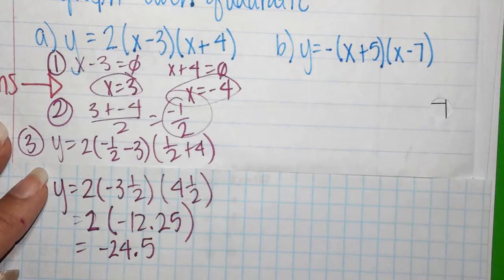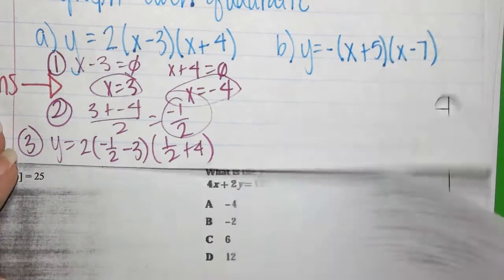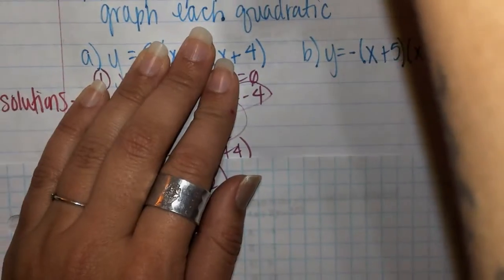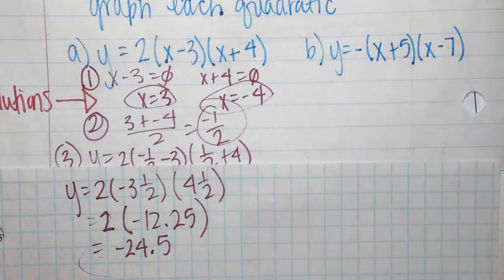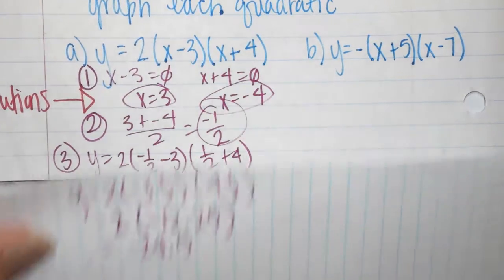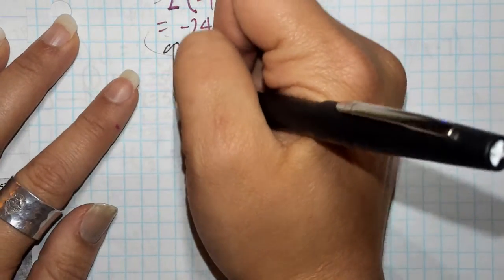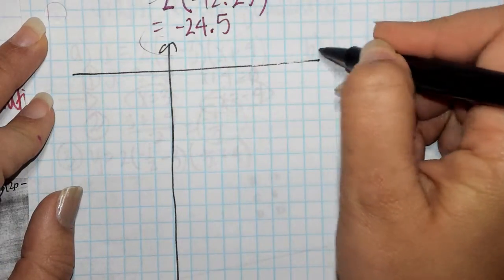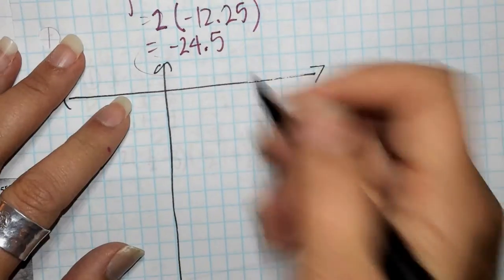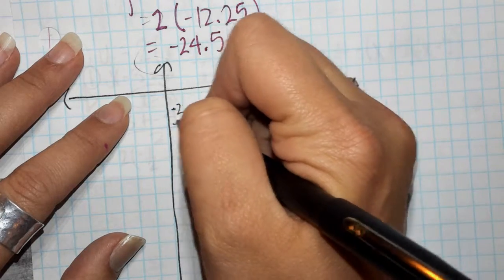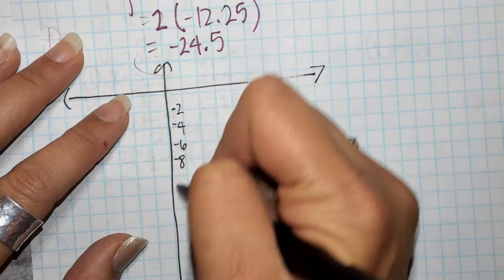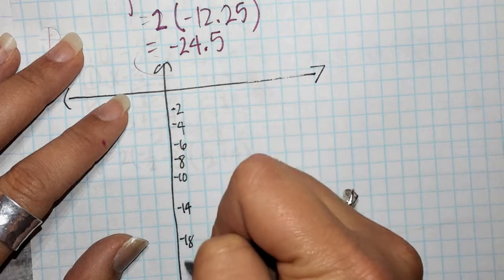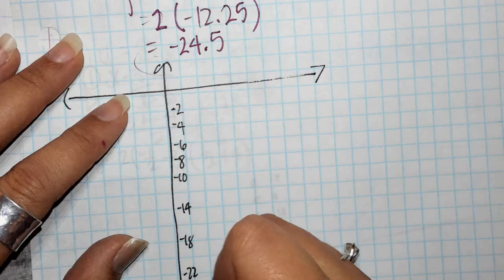We need to draw this, and then this is our vertex. So you had to graph, and I also wrote in the instructions, graph each quadratic. So I don't know why we're confused on why I'm graphing. That's what we're learning how to do, tater tots. No big deal. No judgment. All God's children. A little judgment. Alright, negative 2, negative 4, negative 6, negative 8, negative 10, negative 12, negative 14, negative 16, negative 18, negative 20, negative 22, negative 24, negative 26.